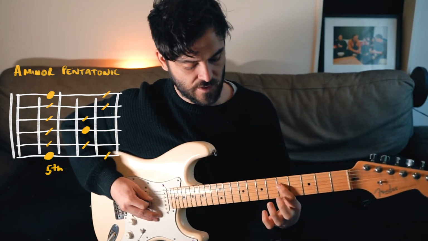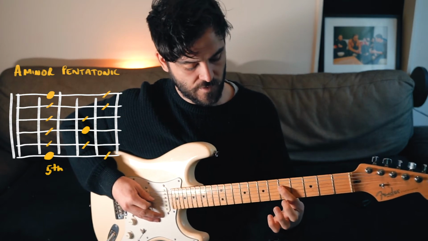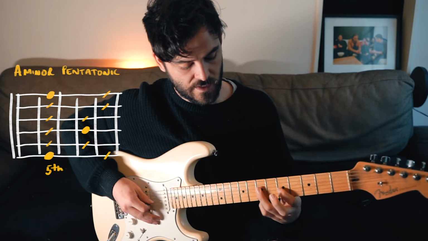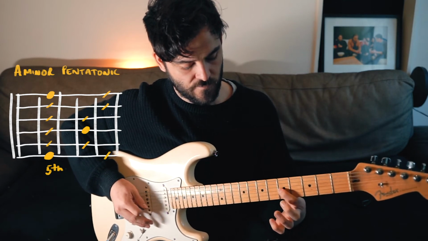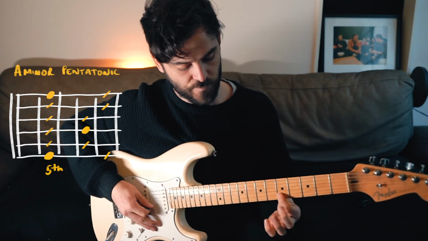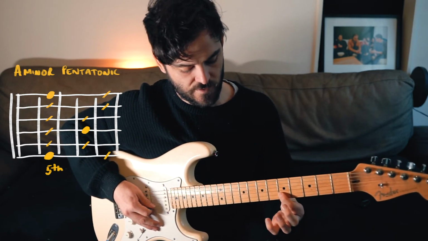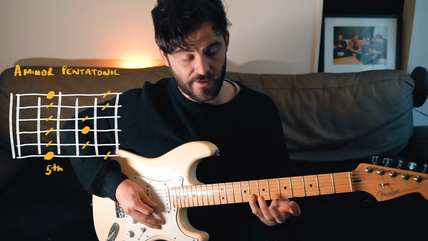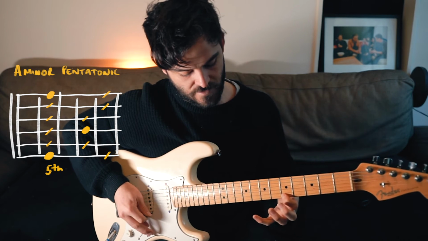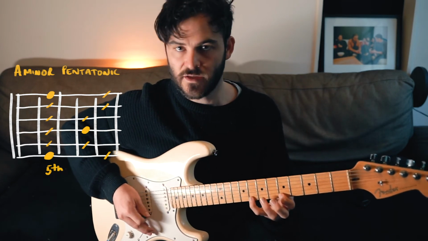Down to the D string or the 4th string, 1st finger 5th, 3rd finger 7th. Down to the G string, 1st finger 5th, 3rd finger 7th. Down to the B string, 1st finger 5th, pinky finger 8th, and then same on the E string, 1st finger 5th, pinky finger 8th, and then back down.